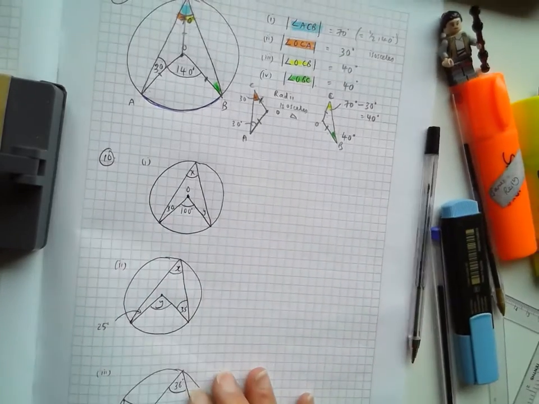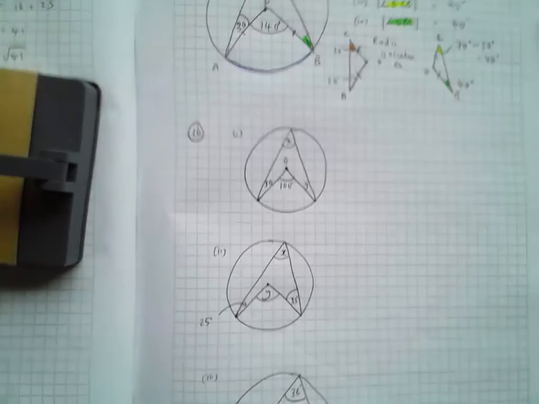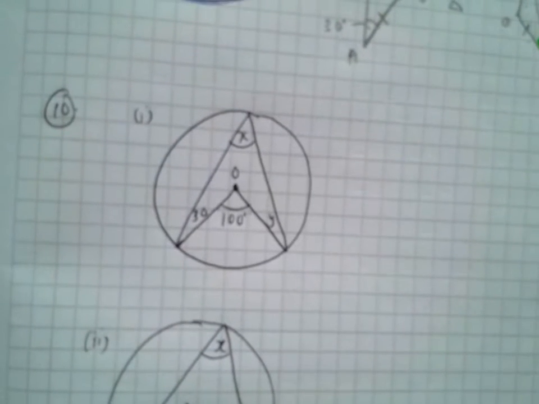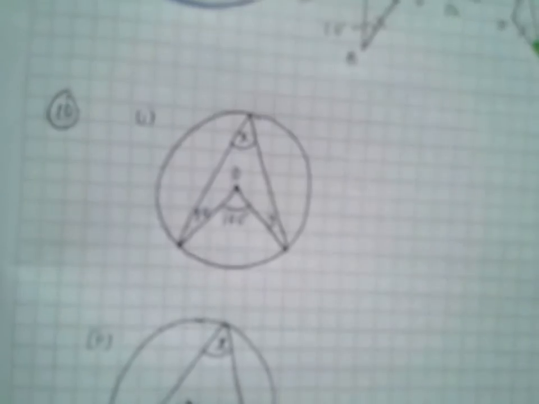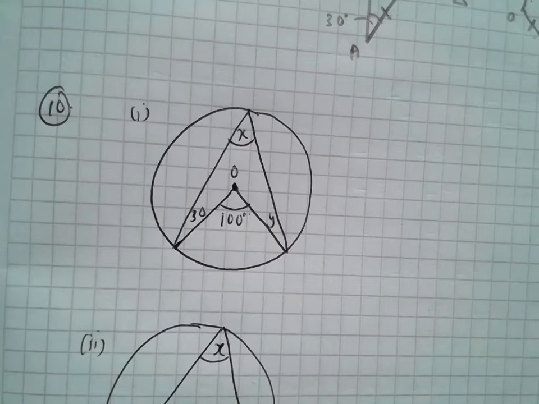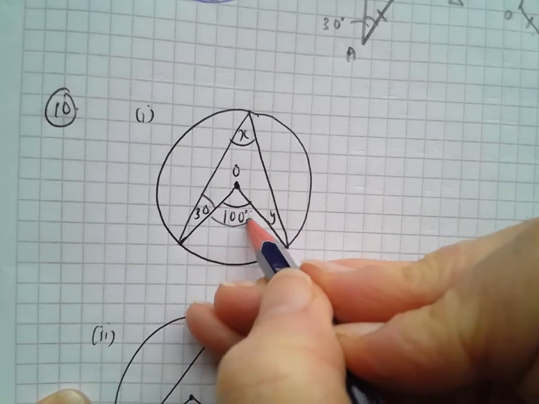Next question, 10 part 1. Let's zoom in a bit here. So we have two angles marked in this already. We have 30 and we have 100 degrees.